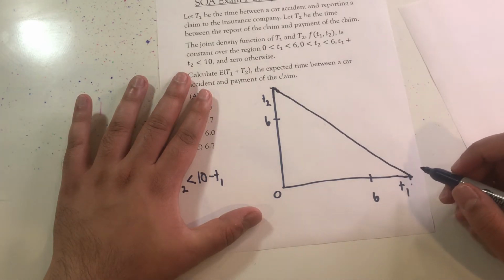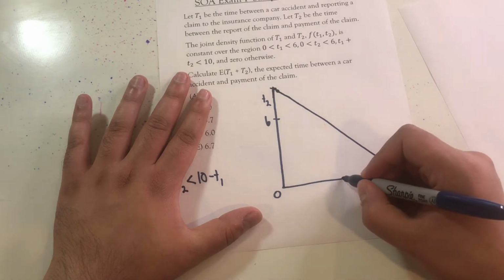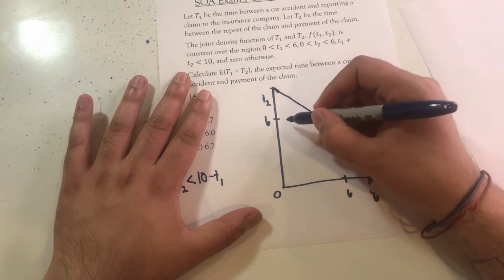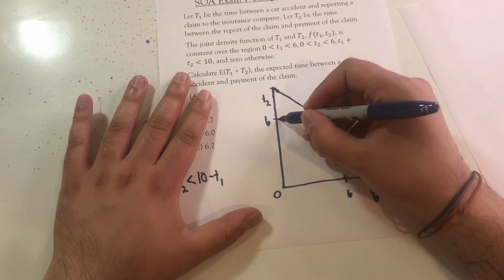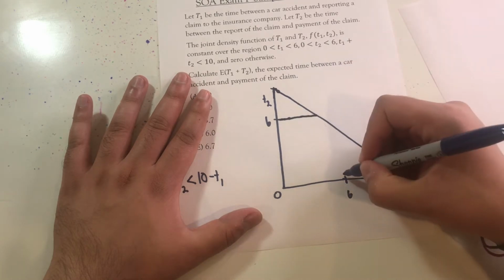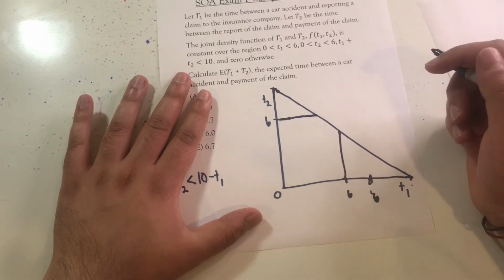Okay, and actually I'm going to move this 6 back here so it doesn't look too weird. This shape, the area that I'm concerned with is from here to here, anything within this region, right?